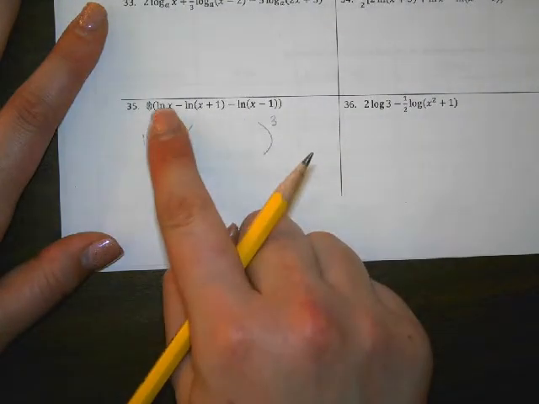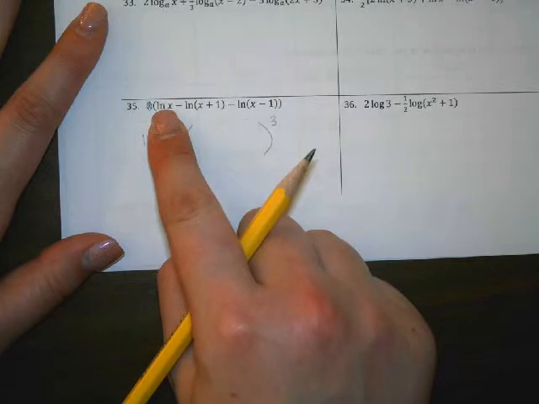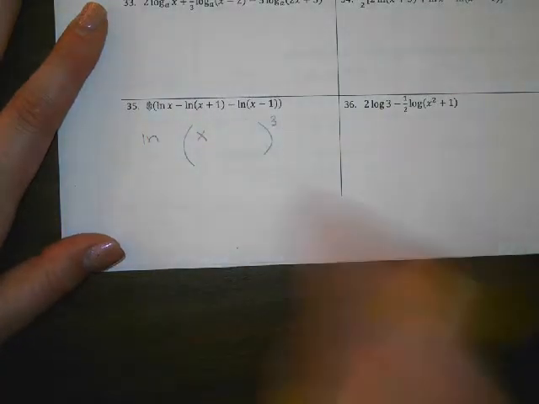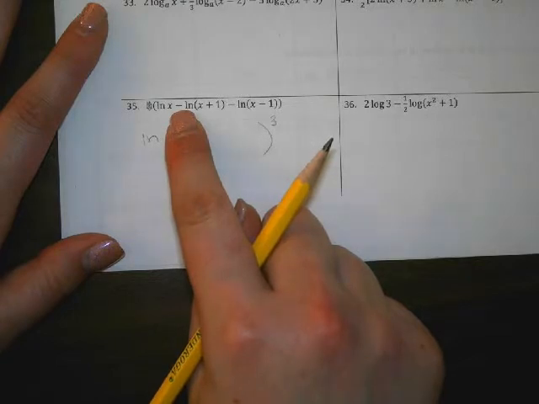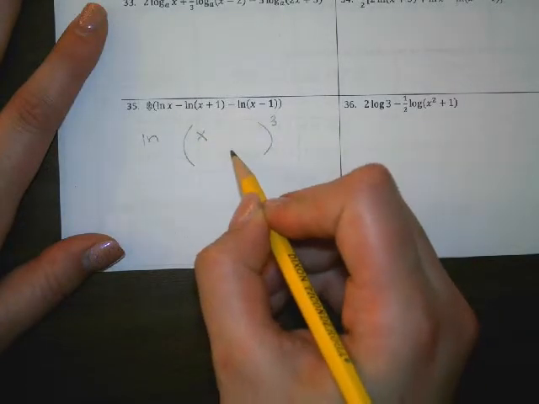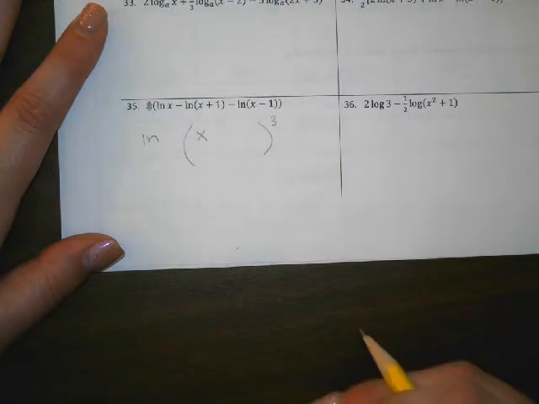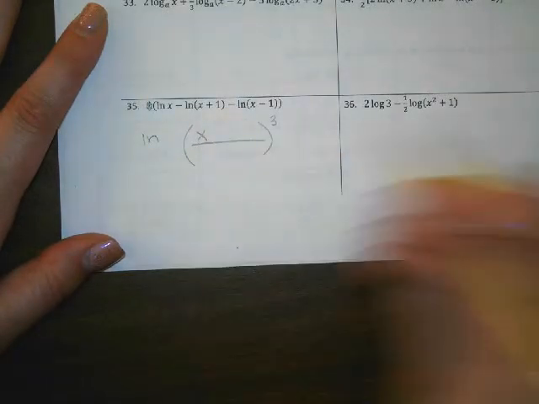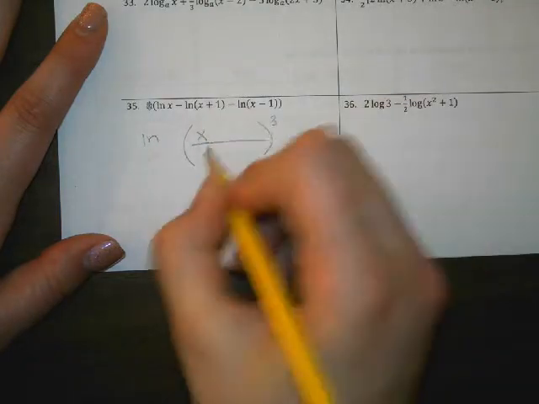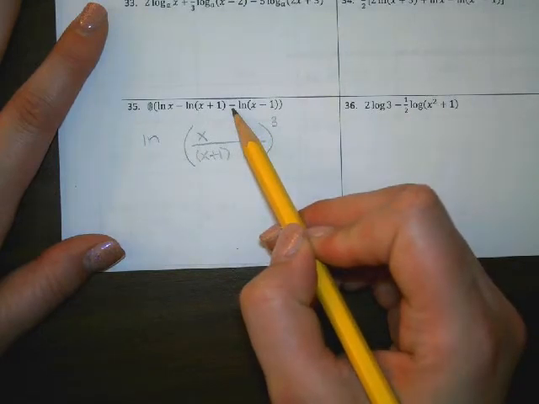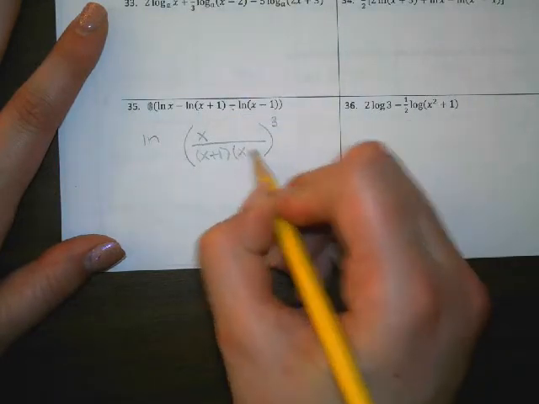So first I see ln x. What do I do with that? Yeah, I'm just going to put x inside here, right? Okay. Then I have a minus. What does that mean? Yeah, it's negative, right? And so what does that mean with logs? We've got adding and subtracting. What does subtracting mean? Division. Okay, divide by. So what's on the bottom? X plus 1. This is another divide by. So this x minus 1 also goes to the bottom.